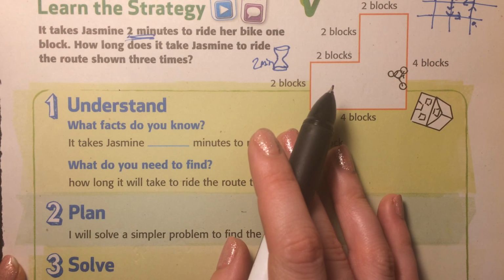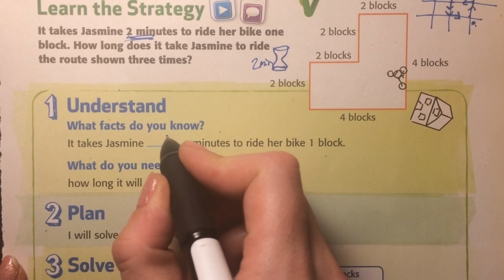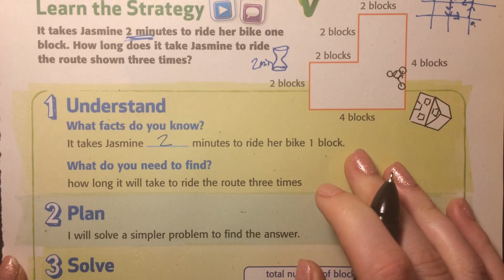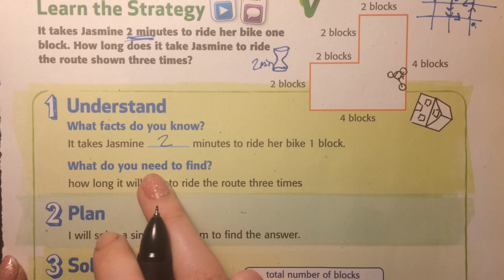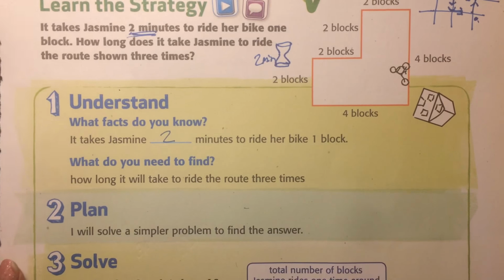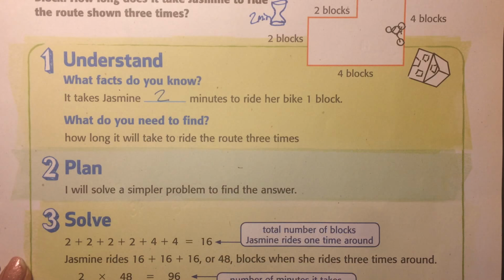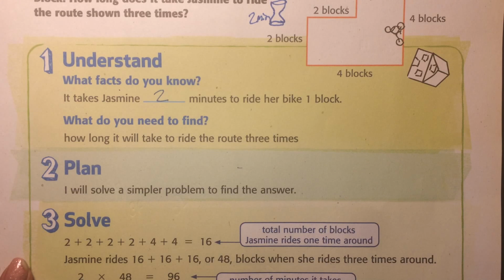So understand is the first step. What facts do you know? I know that it takes Jasmine 2 minutes to ride her bike 1 block. What do you need to find? I need to find how long it will take her to ride the route. Plan: I will solve a simpler problem to find the answer. So what is that simpler problem?